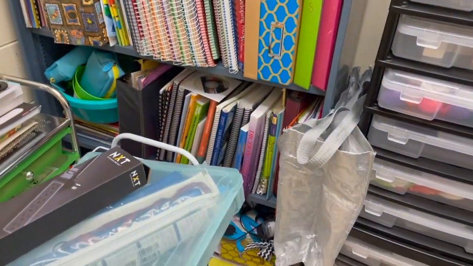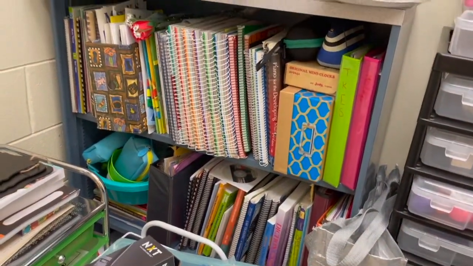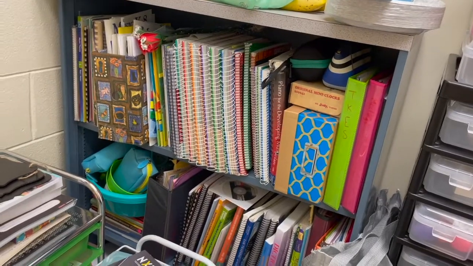Then I have all of my books, curriculum, resources, everything. Some of this is mine and some of it belongs to the school, so it just kind of depends.